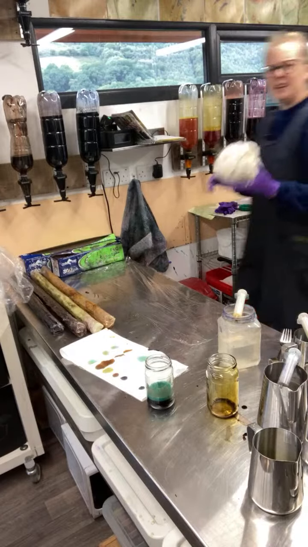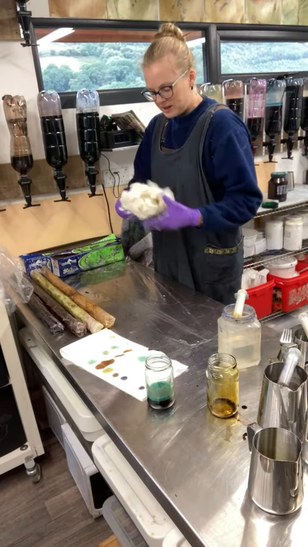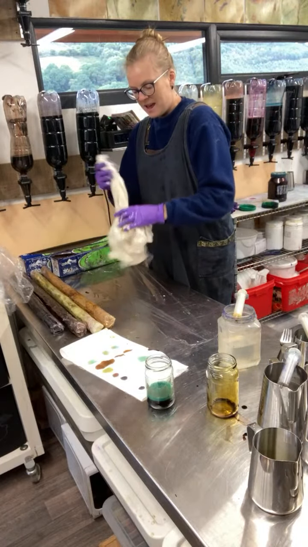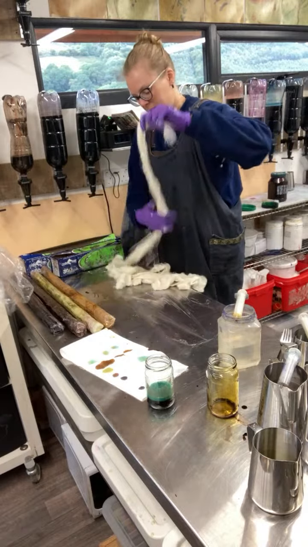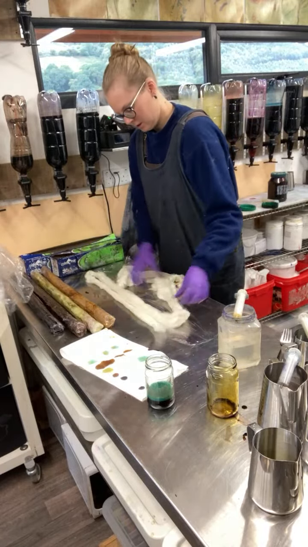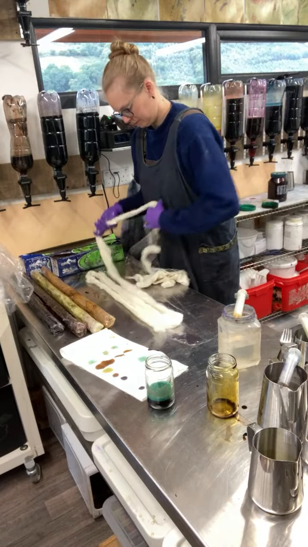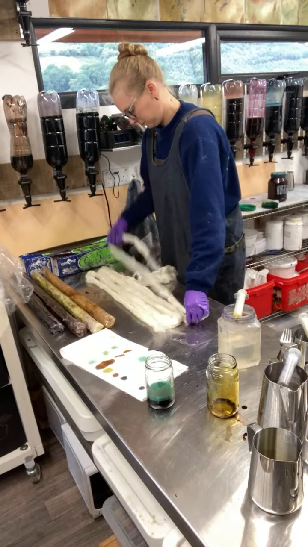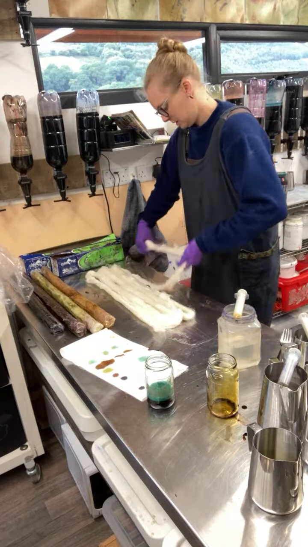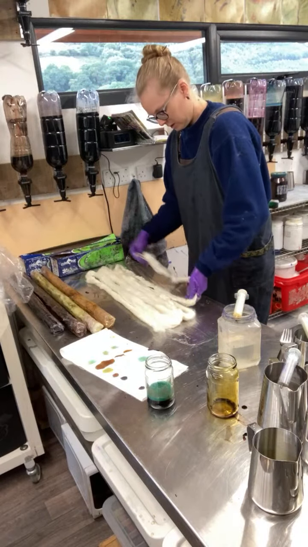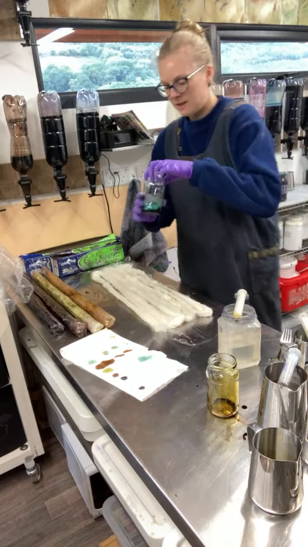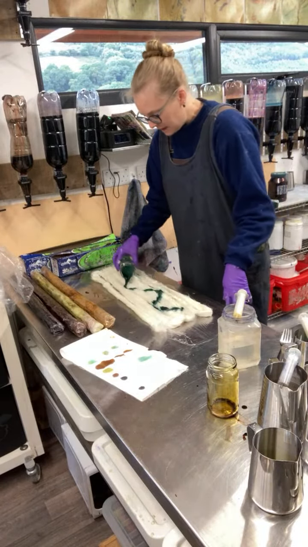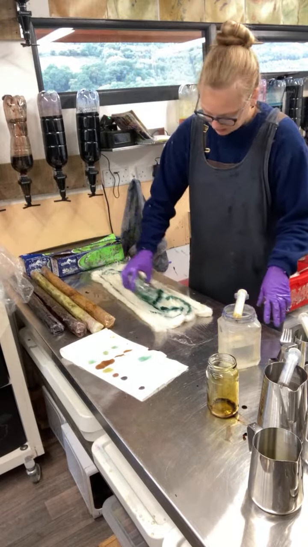These have just had most of the water squeezed out of them, so they are damp rather than wringing wet. Okay, and then this is our minty greeny colour.